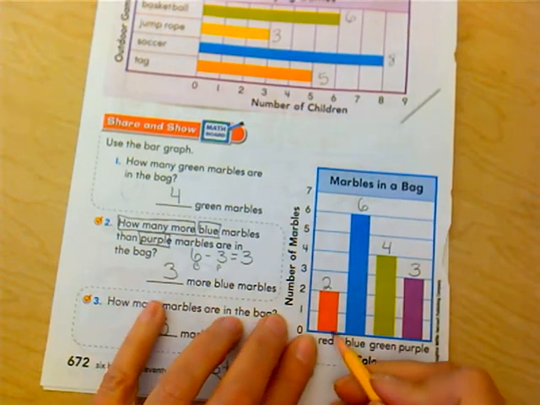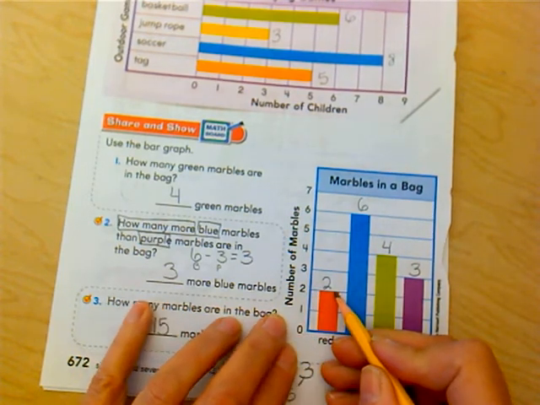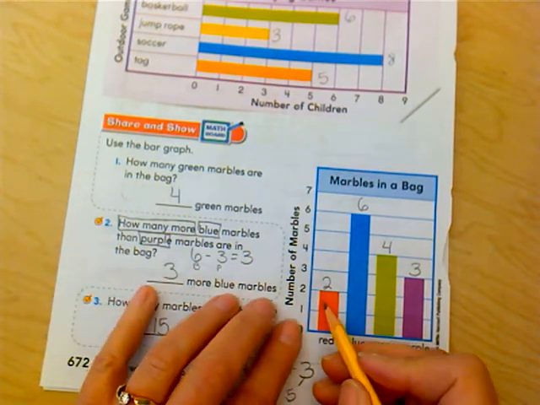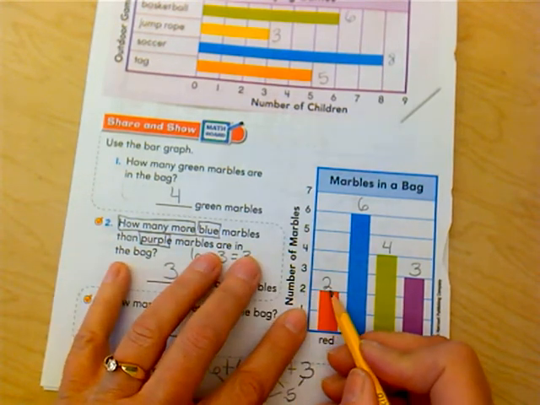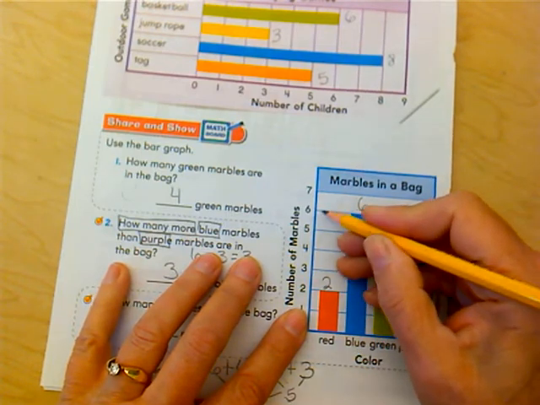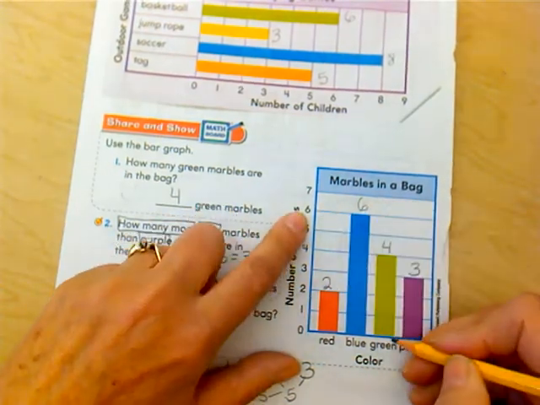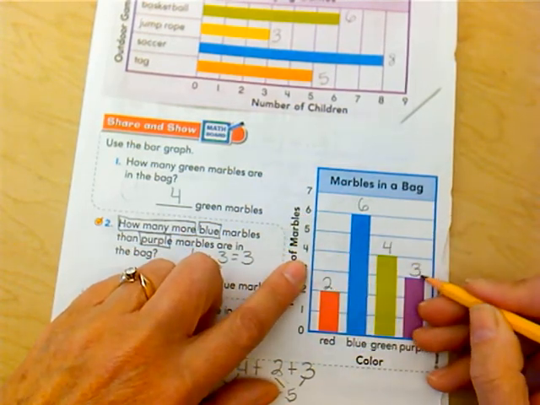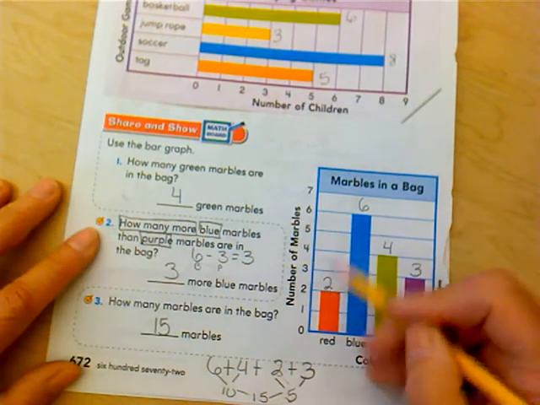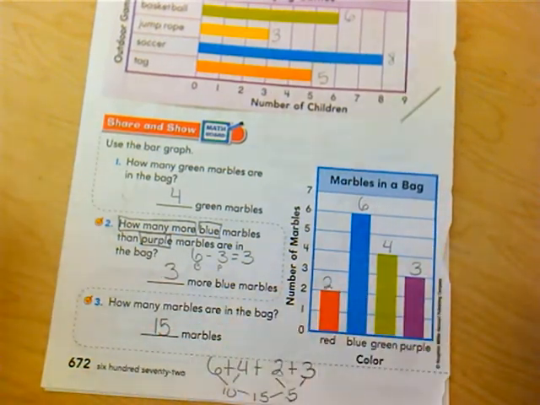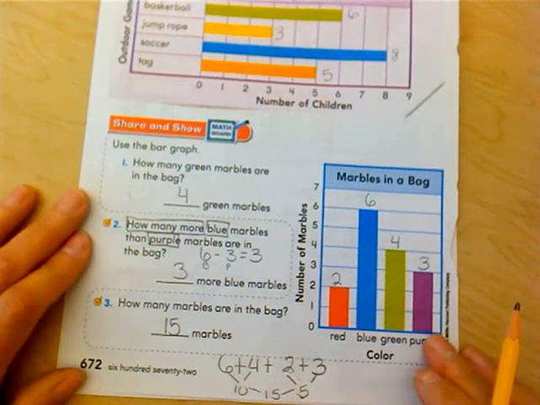So I'm seeing how tall this vertical bar is, and it comes up to 2. My blue bar goes all the way up to 6. My green bar goes all the way up to 4. And my purple bar goes all the way up to 3. And I like to write those numbers in so that when I'm doing the rest of this, it's not tough and I don't have to go back and keep thinking about it.